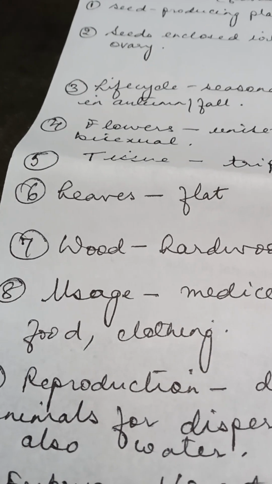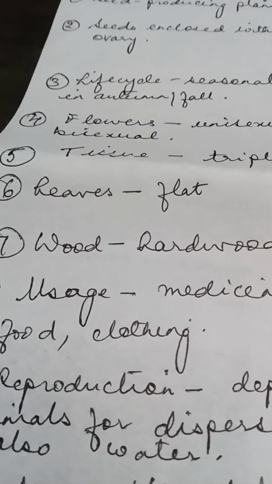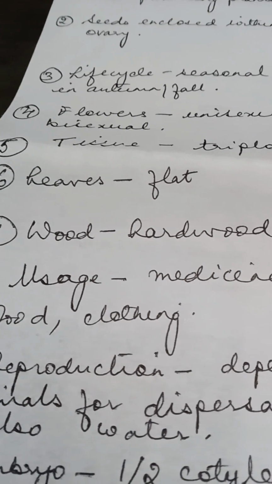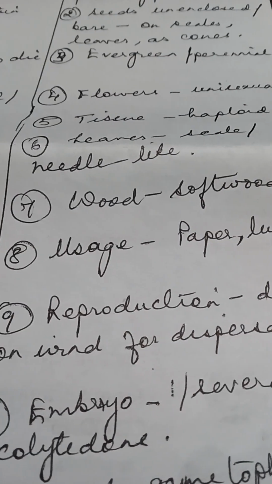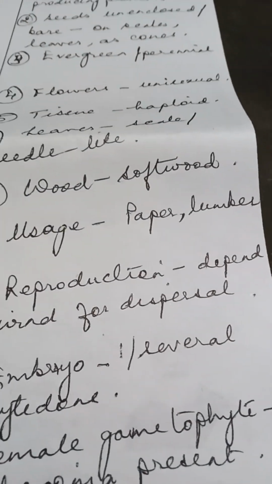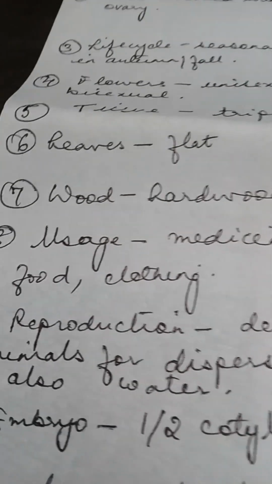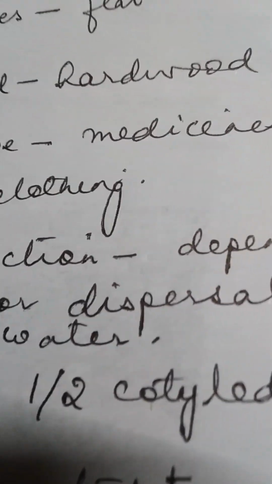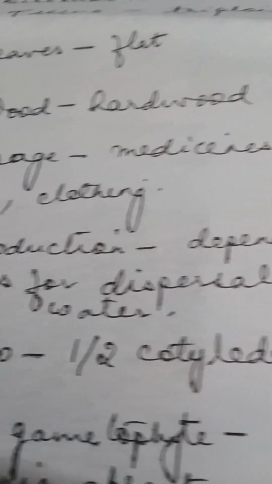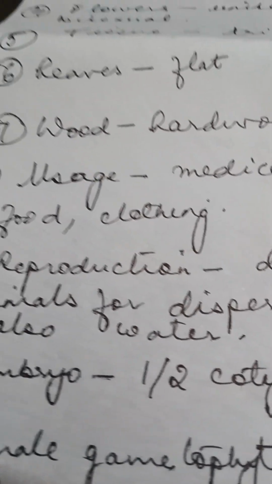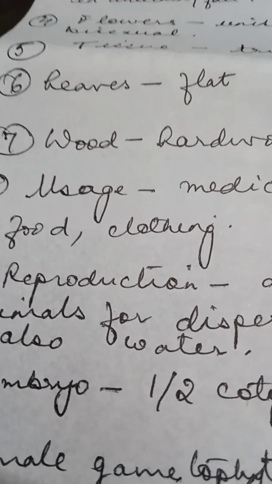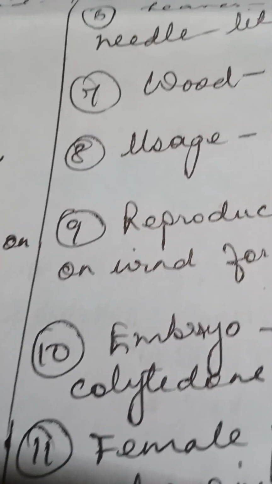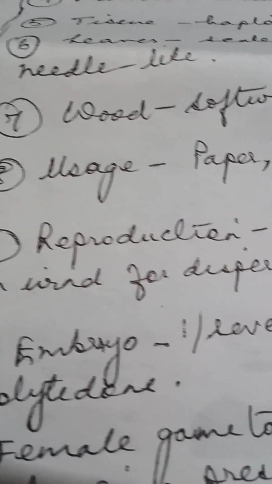The eighth difference is angiosperms are used in medicines, food, and clothing, whereas gymnosperms are used for paper and lumber making. The ninth difference is in angiosperms, the reproduction depends on animals for dispersal and also sometimes on water. Whereas in case of gymnosperms, reproduction is dependent on wind for dispersal.